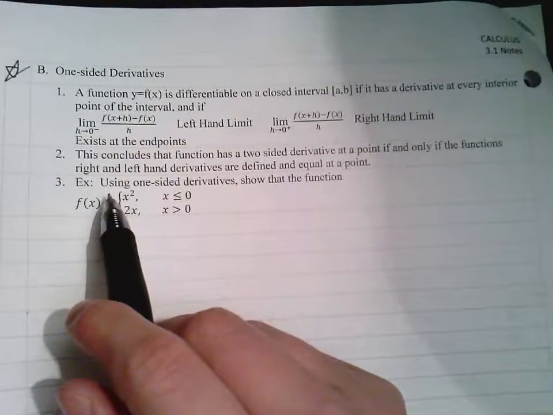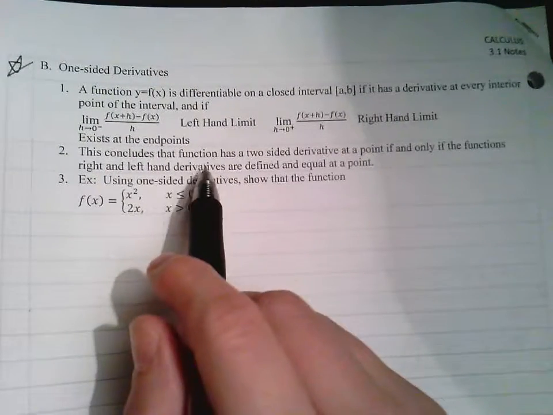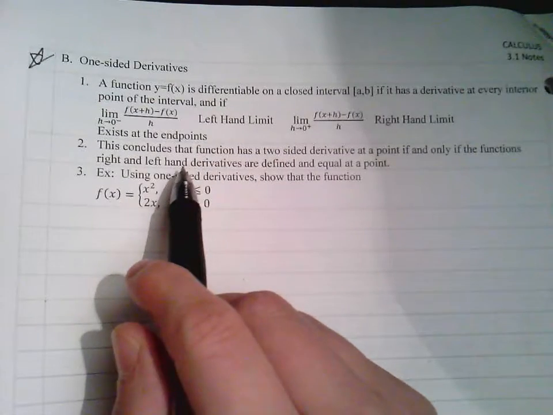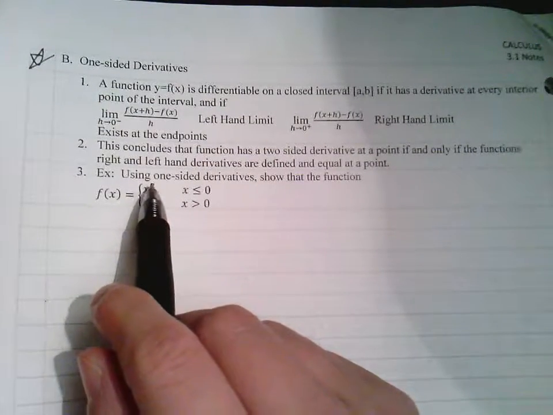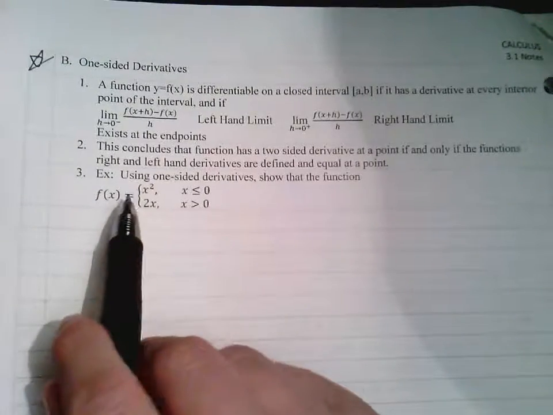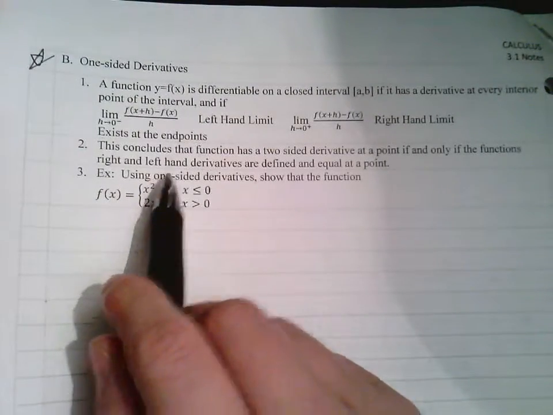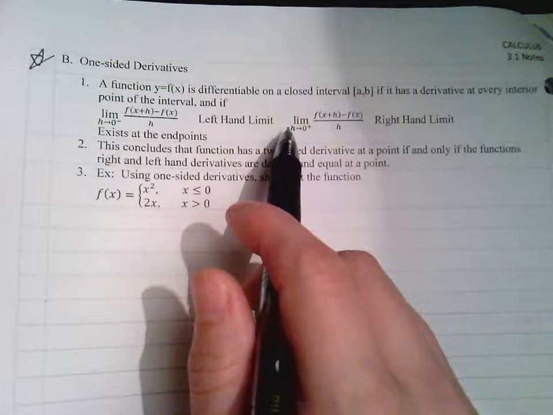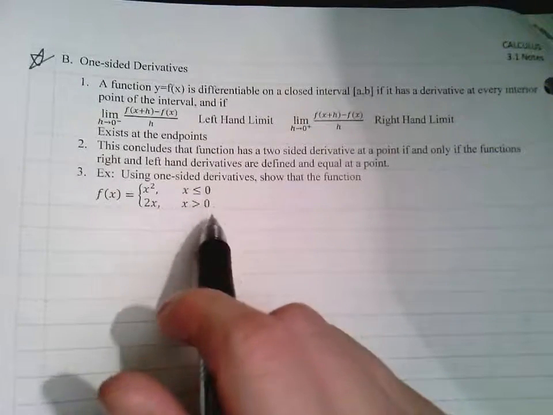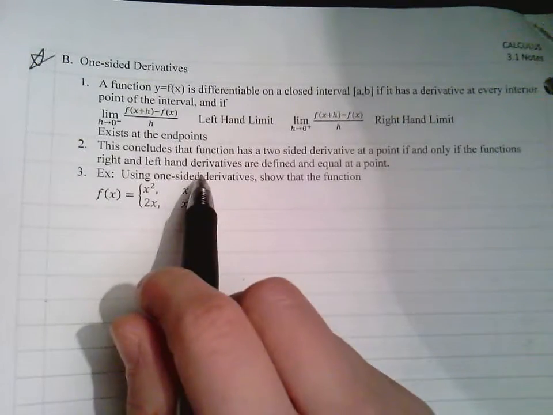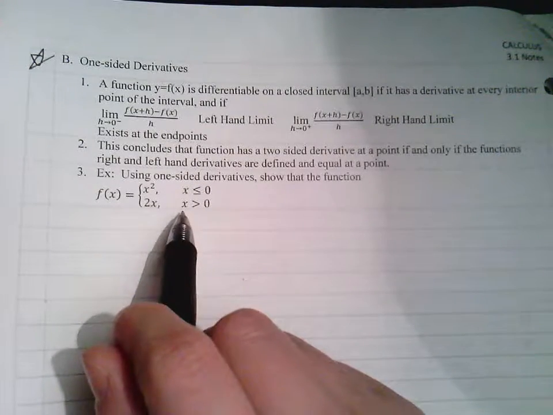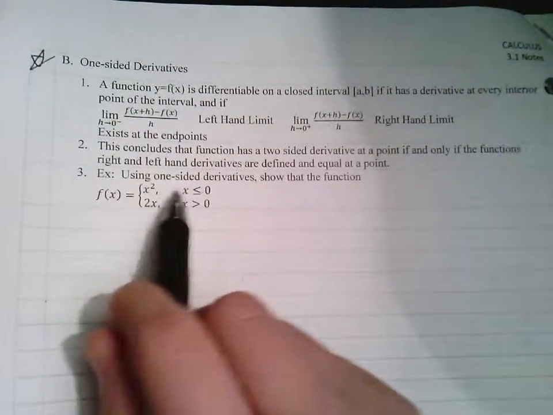So this concludes that the function has a two-sided derivative at a point if and only if the function's right and left-hand derivatives are defined and equal at a point. So your left and right-hand derivatives need to be equal to determine whether or not there's a derivative at a point. So using one-sided derivatives, show whether the function is differentiable.